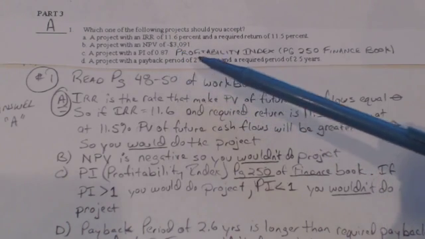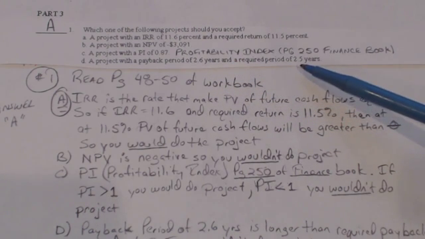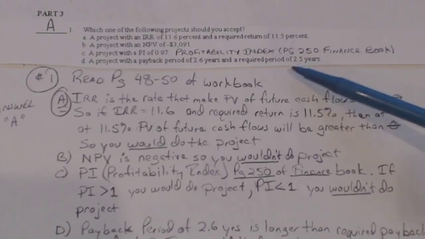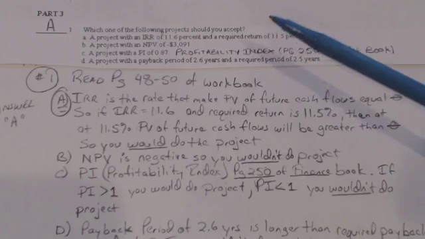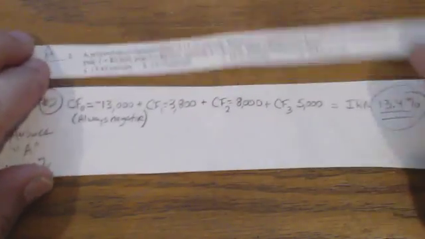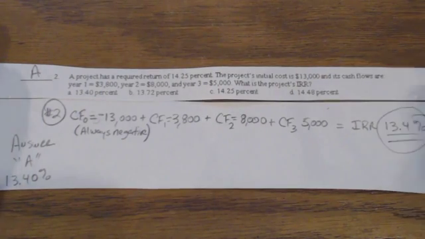Okay, D, a project with a payback period of 2.6 years and a required period of 2.5. Well, if you require your investments be repaid within 2.5 years and it takes you 2.6 years, you're not going to take that investment. So that's problem number 1. Problem number 2, you get to use the cash flow function again on your calculator. I like that function, it's very nice.